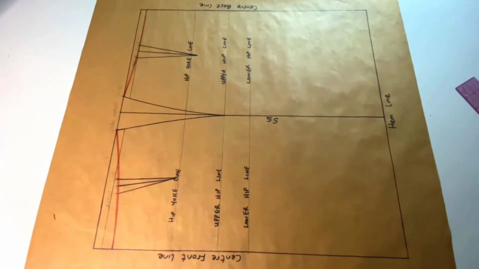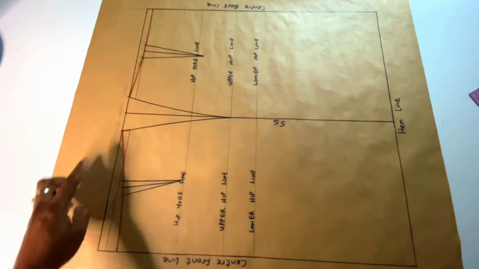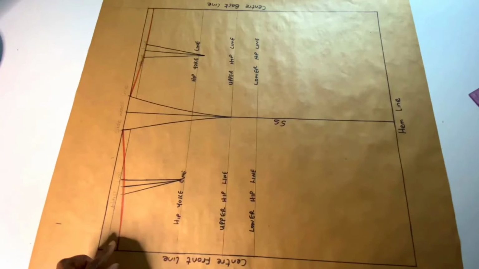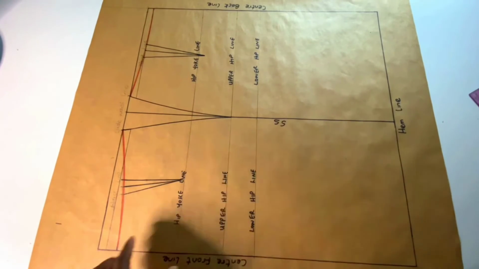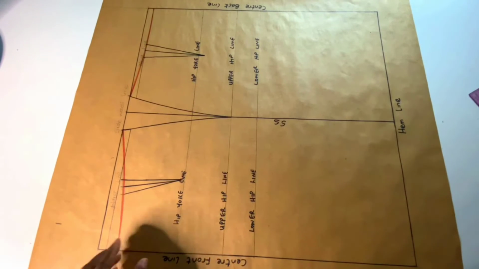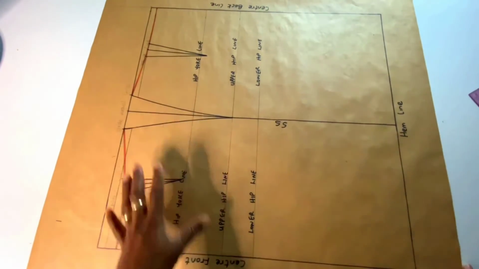Now let's take a closer look at what we have done. So here we have the side waistline. We came down by 1/2 inch to get our real waistline, and this is in accordance with our body shape. Also, following our drafting table, we lowered the front waist by the recommended amount. In this case, it was 3/4 inches, and we connected from there to get the front waistline.